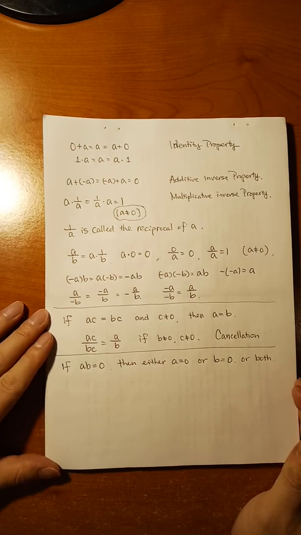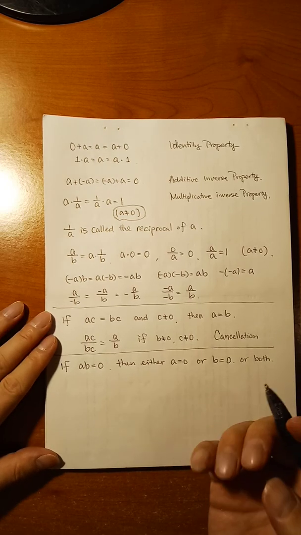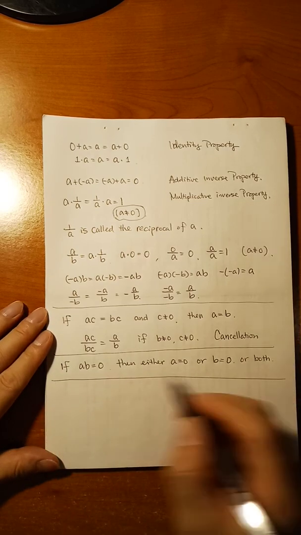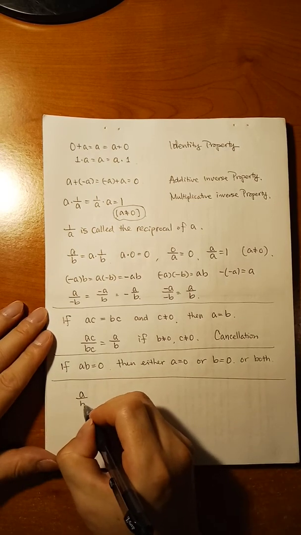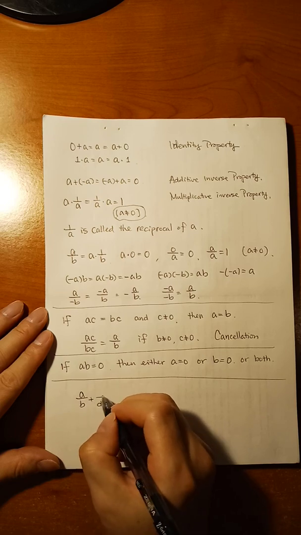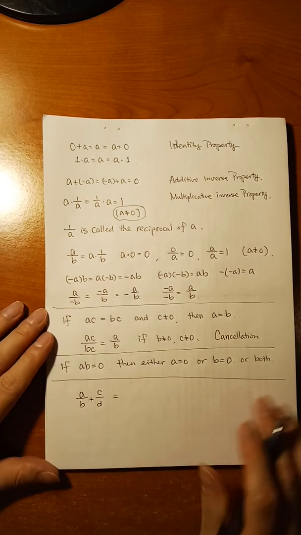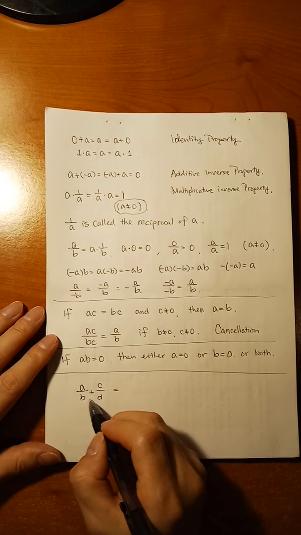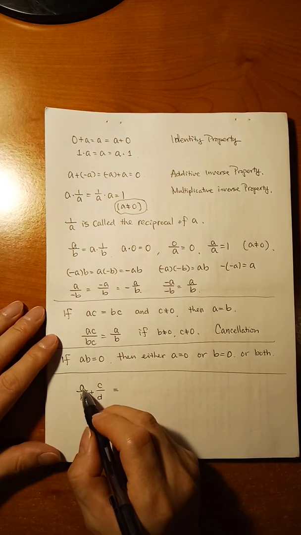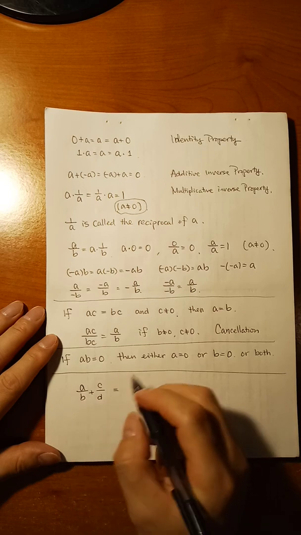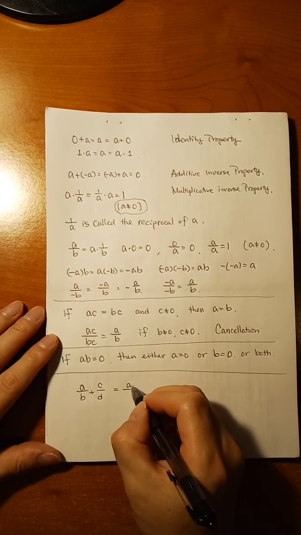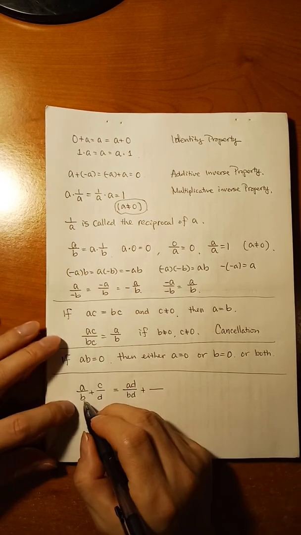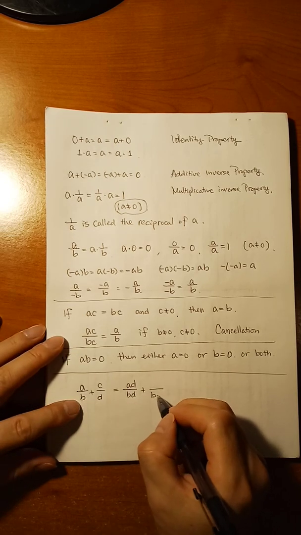Okay. And the other one will be the addition of two rational numbers. So how do you add two rational numbers if they do not share the same denominator? If they have different denominators, you first multiply the first rational number by the denominator of the second rational number, and the second rational number you multiply by the denominator of the first.